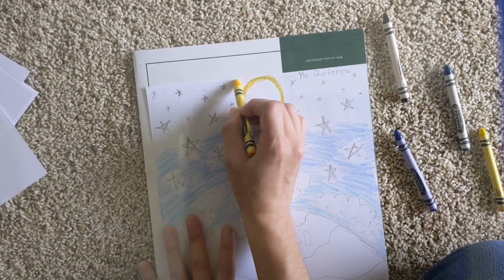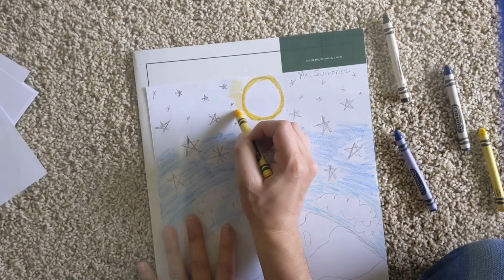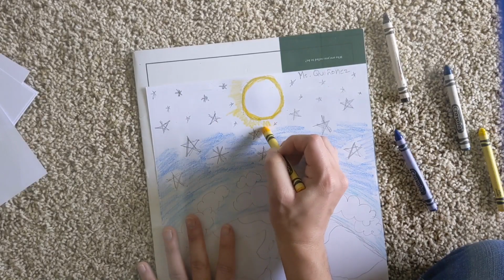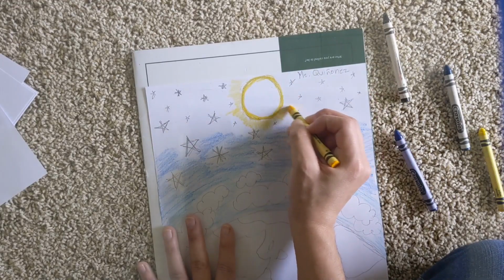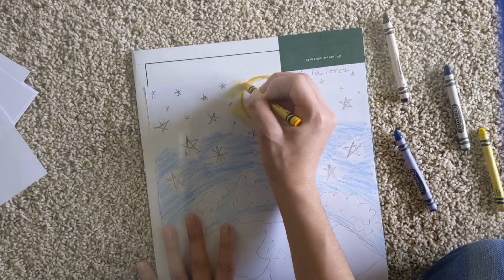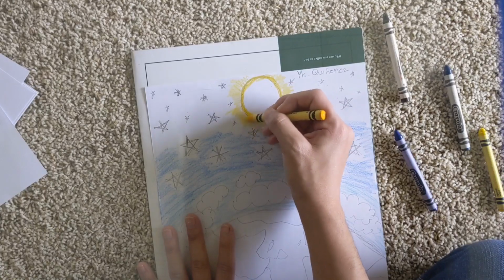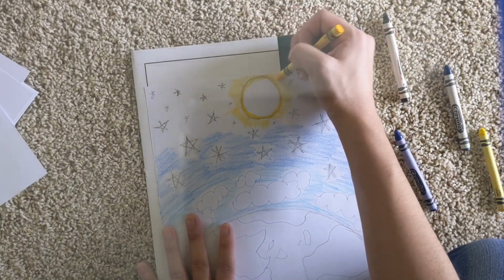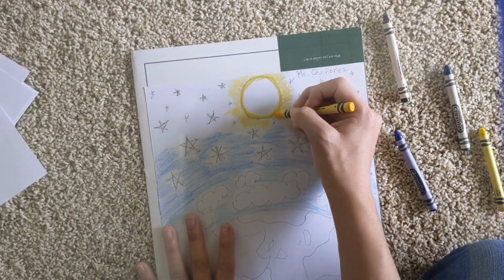We know our sun has rays, and it's going to be very, very close to our sun. Just like when we made our light blue close to the earth, we're going to make our yellow close to the sun. And it's okay if our yellow is a little bit messy. Rays, they don't have really, really harsh shapes. They just kind of shoot out wherever. Make sure you try and get all the way around your sun.